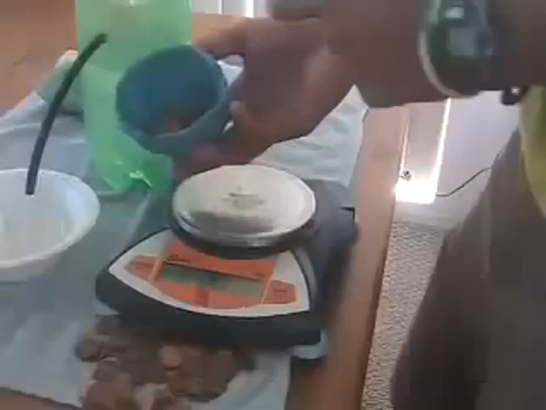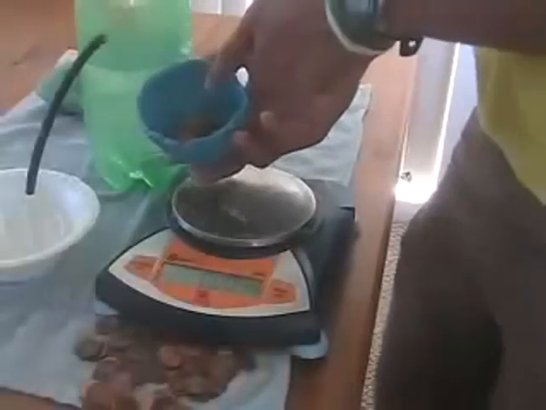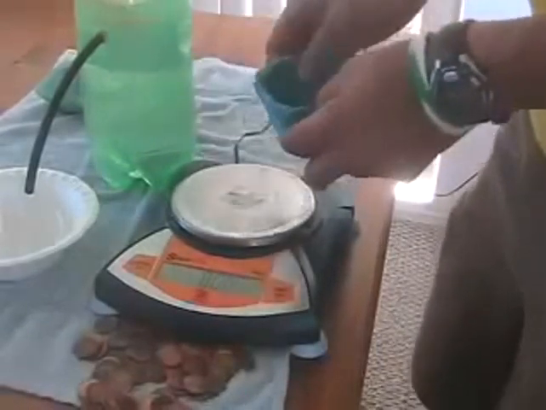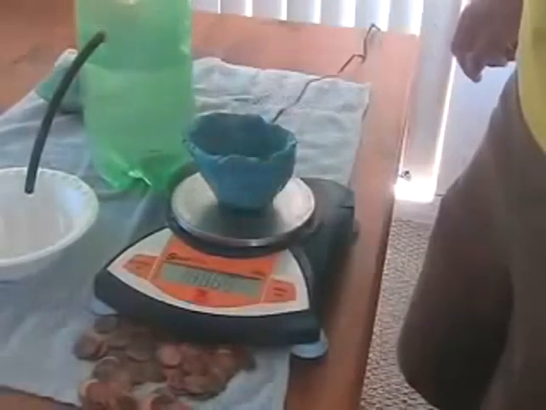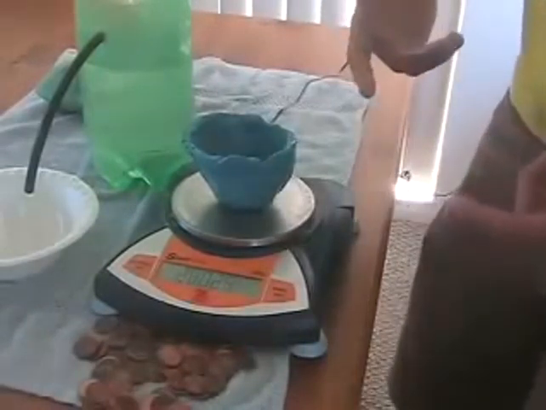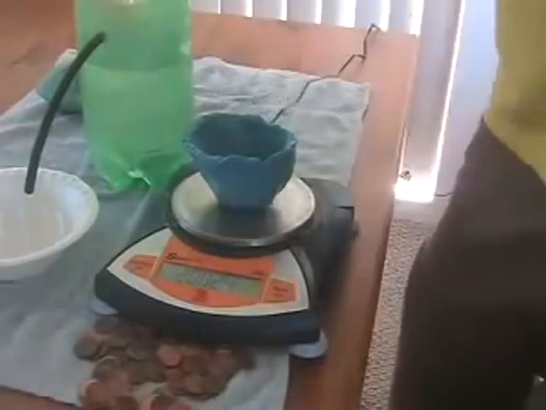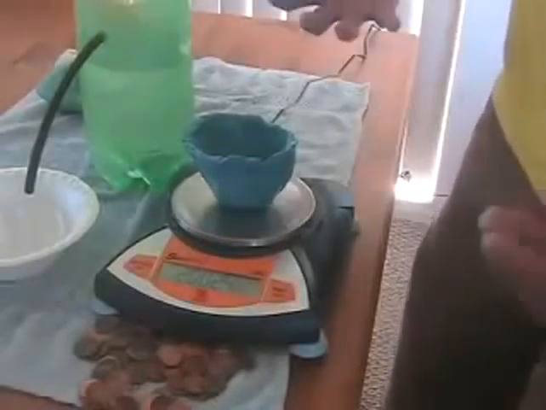Now that I got the bowl out of there, I made sure I dried all the pennies so there would be no water weight. I put it on the scale. And there you go, 200.24 grams. That tells you that our buoyant force increased. So we were successful in our job.